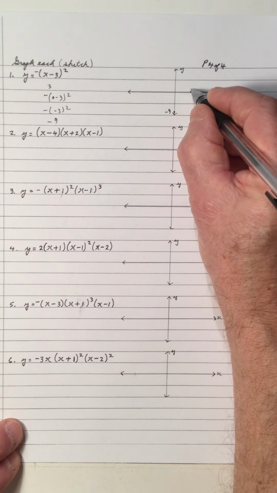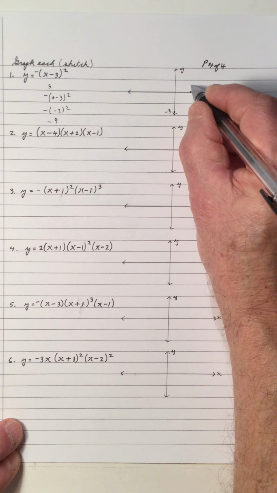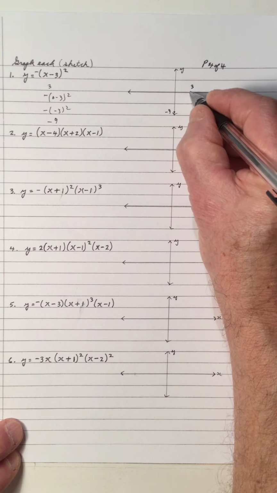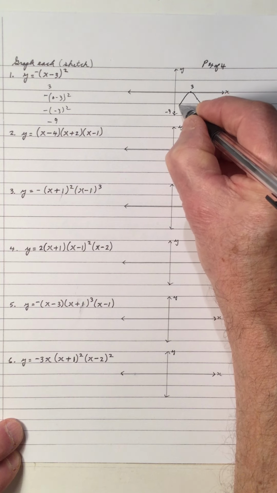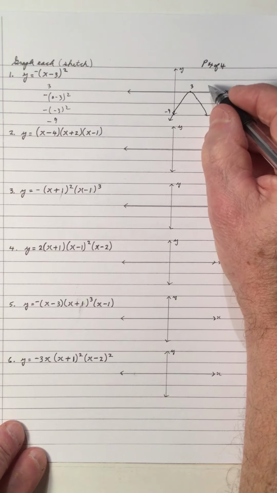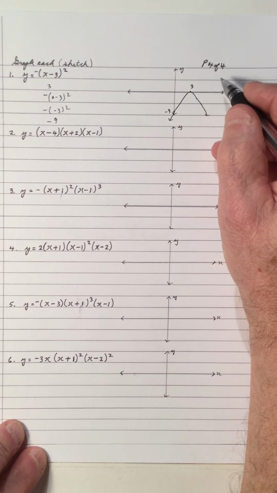It hits at, this is 3. So it hits here, bounces off, and then it comes on down through. So it forms its tangent. It forms a parabola, and it's going downward.